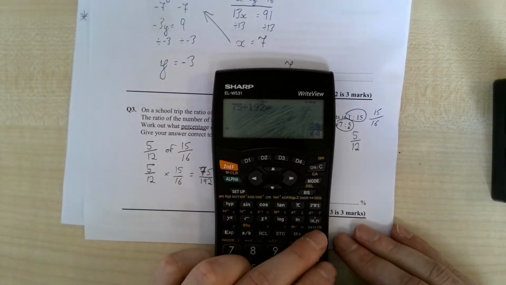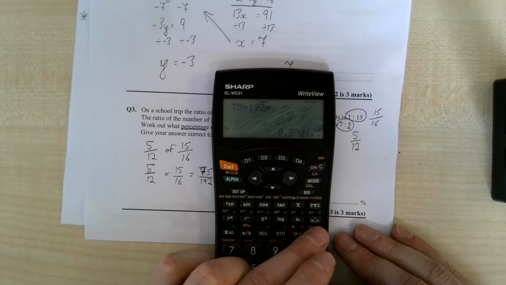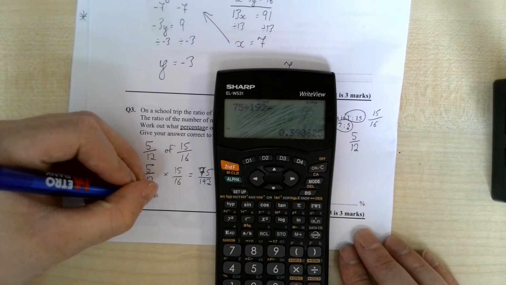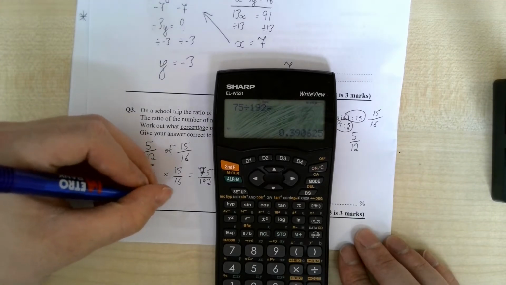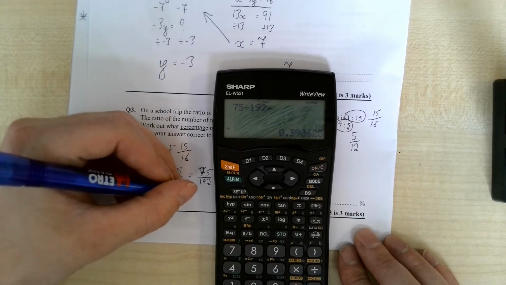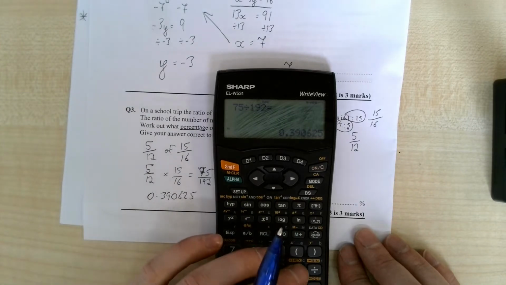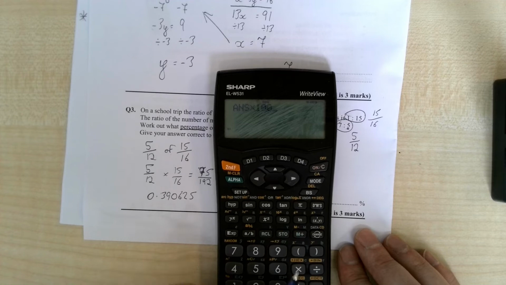That's what my calculator has given me. So it's simplified it, so change it, and there's your decimal. Make sure you write down all the digits. 0.390625. Change into a percentage, multiply by 100.